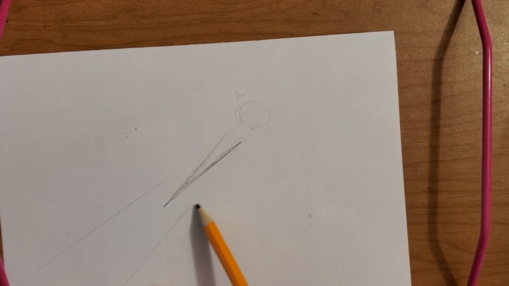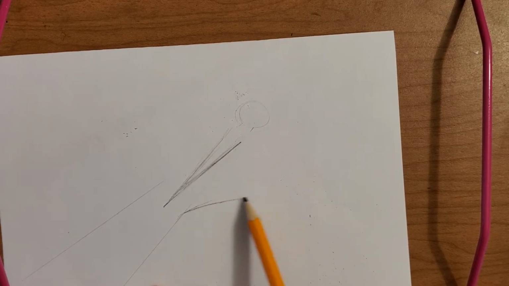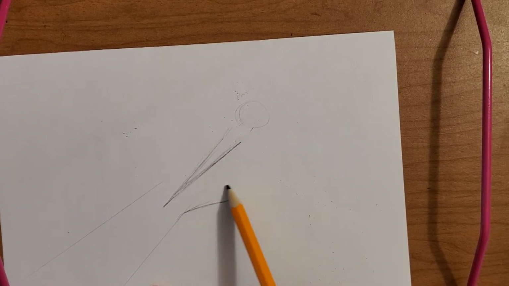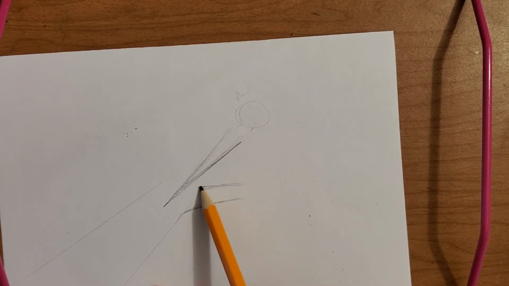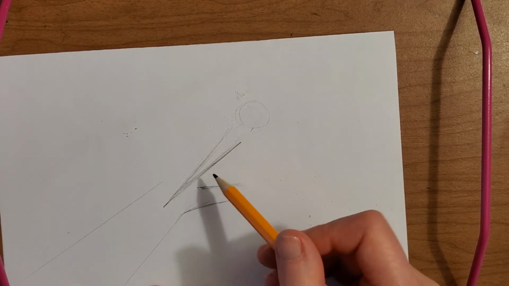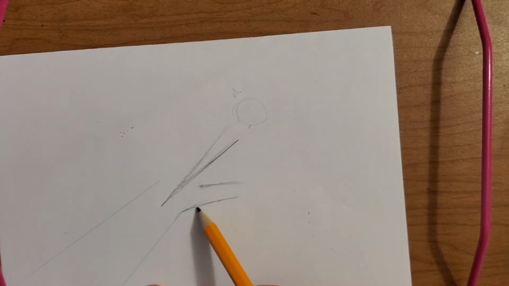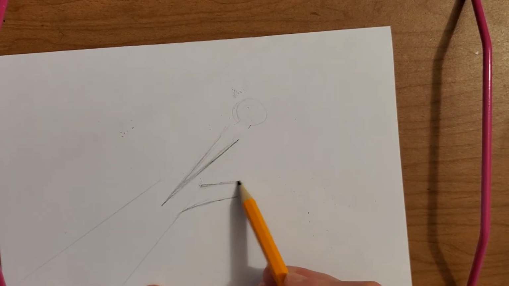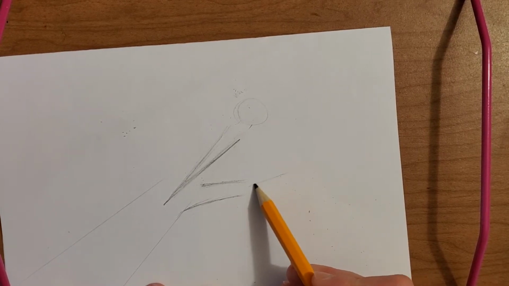So what I'm going to do is bring my first branch out off of the tree trunk. I'm going to draw a line that is parallel to it. Okay, so I'm going to bring it up. And from here I'm going to start to branch it out. So I'm going to draw a V shape.